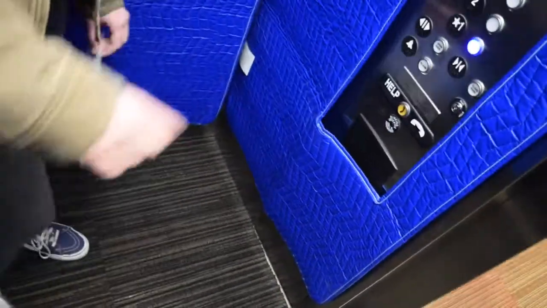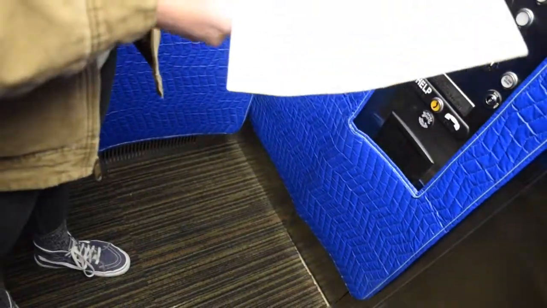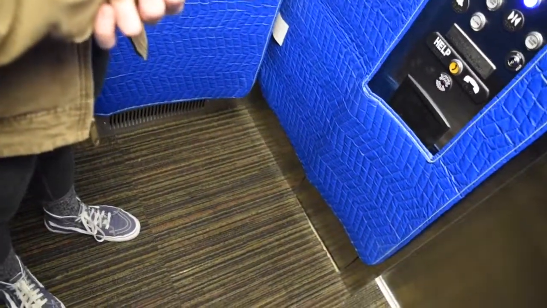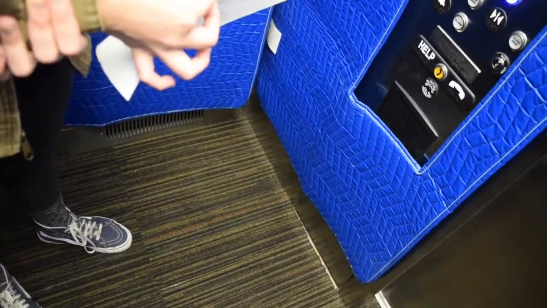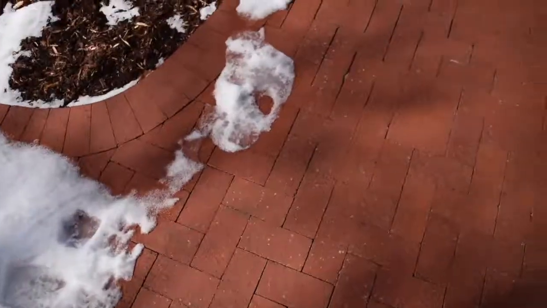And now we're going back down to 1, so that we can make our way back to parking garage level 2 from the front door this time. So now we're going back to the parking garage from the front door to the side entrance.